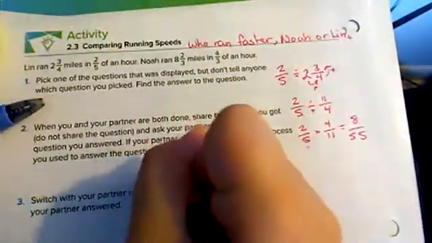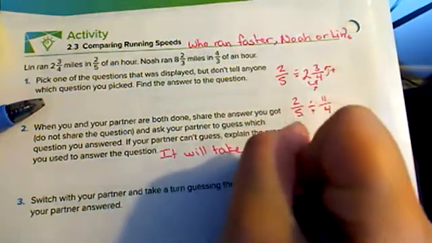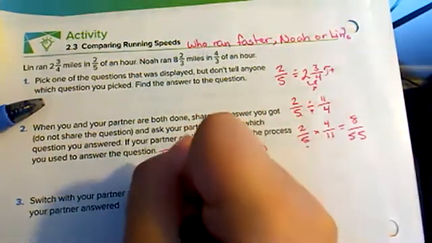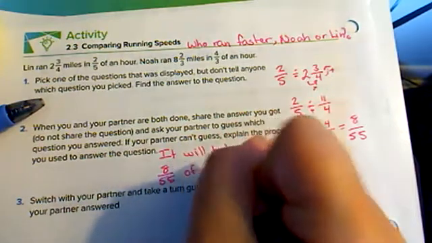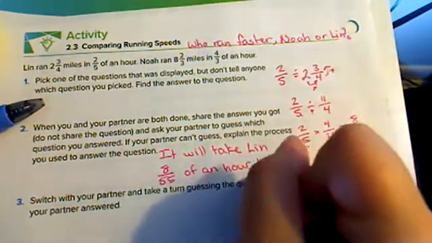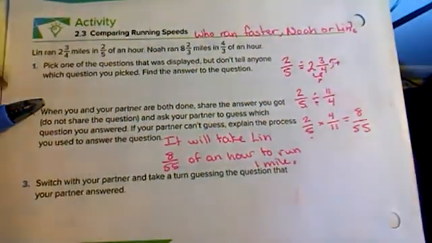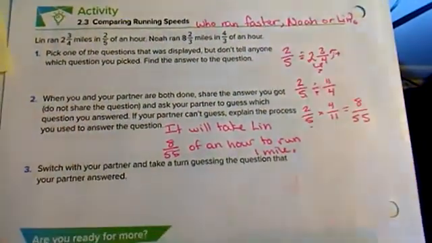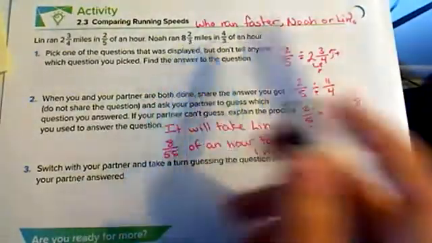So it will take Lynn 8/55 of an hour to run 1 mile. Now we've got to figure out Noah's so we can decide who ran faster. So again, we're going to divide the hour by the miles.